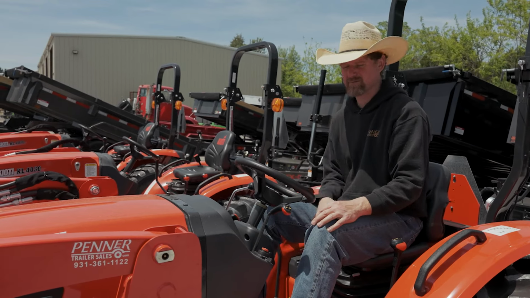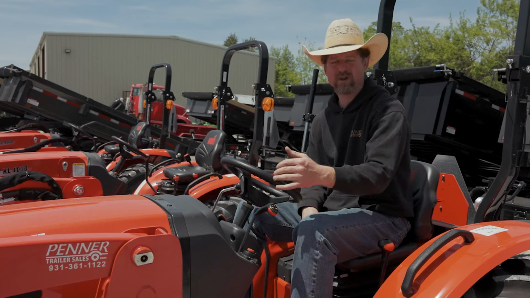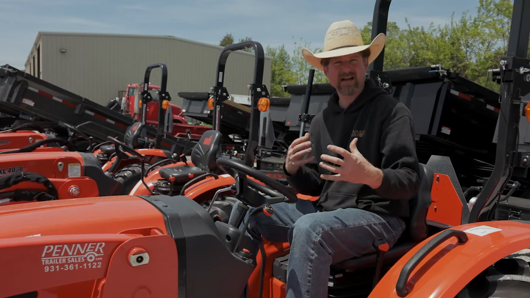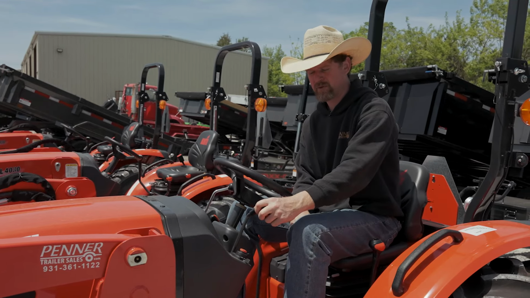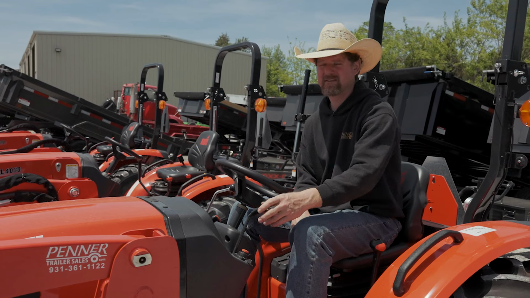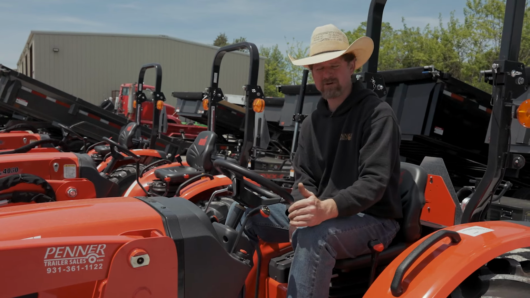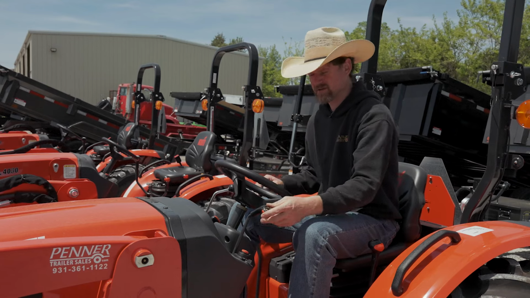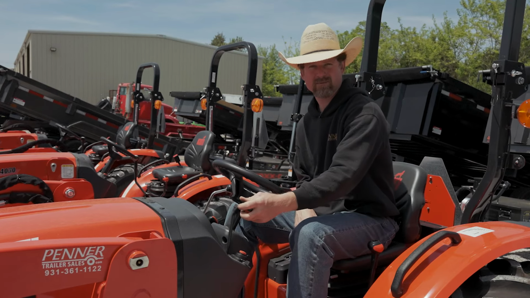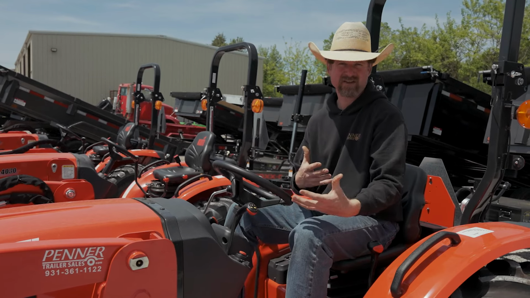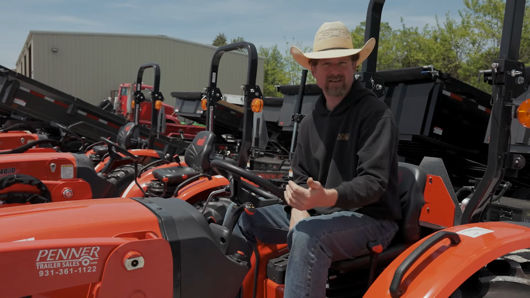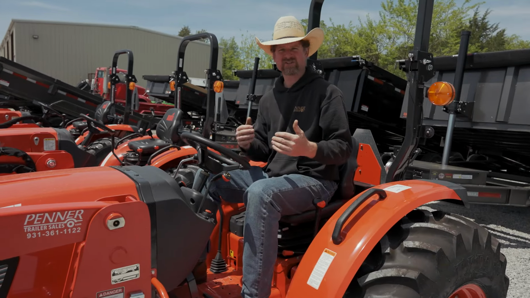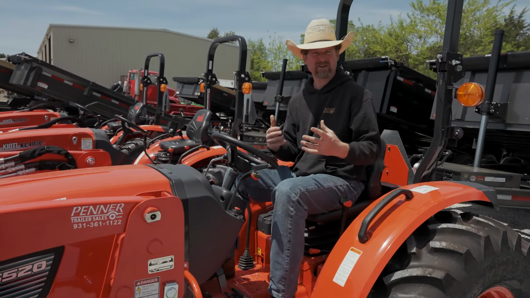Shuttle shift can also be a power shuttle. Some of the larger tractors will have a power shuttle in the Coyote brand. A power shuttle refers to the clutch. You don't need to press in the clutch to shift it to forward or to reverse. You can just select your gear and place it in forward, and the clutch is essentially power activated and will engage for you.